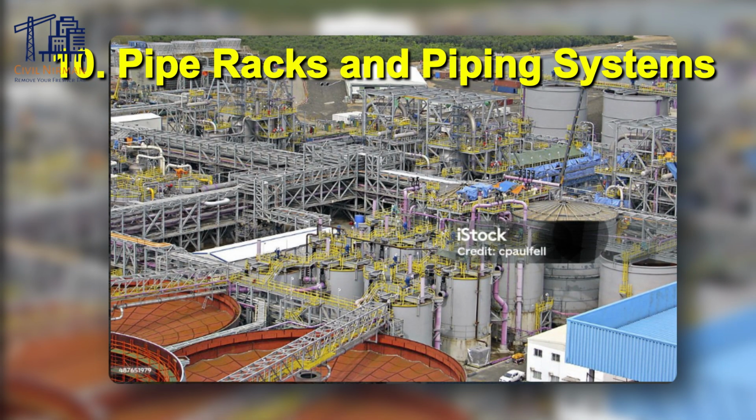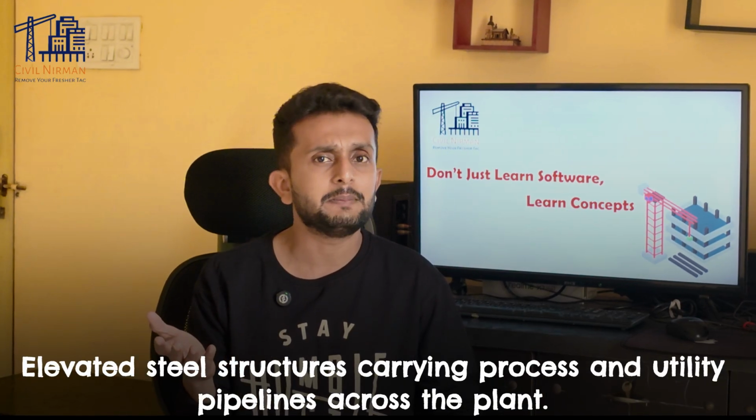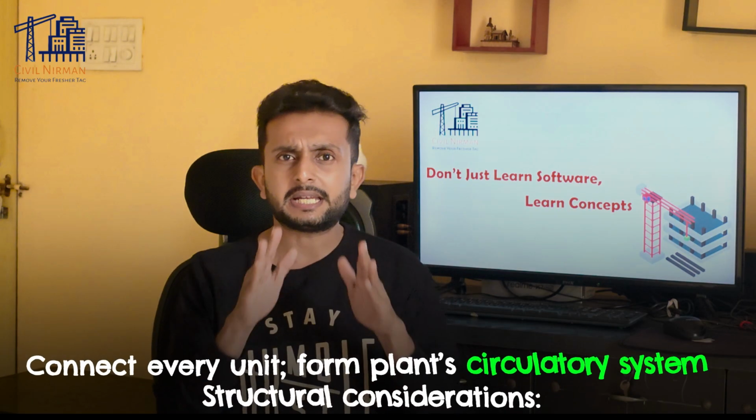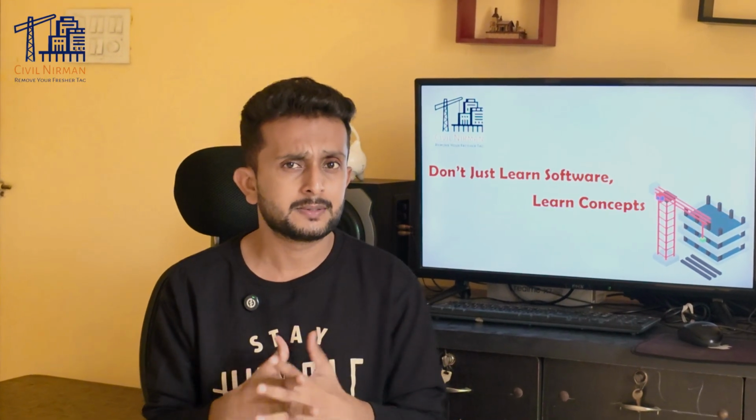On number 10, we have the pipe rack and piping system. Basically, they are an elevated structure which carries the process and utility pipelines across the plant, and they are important because they connect every unit, like the plant's circulatory system. So basically they run the entire plant's piping system.